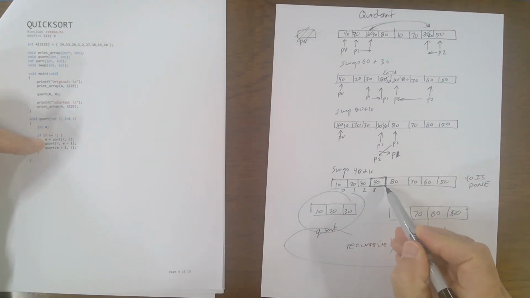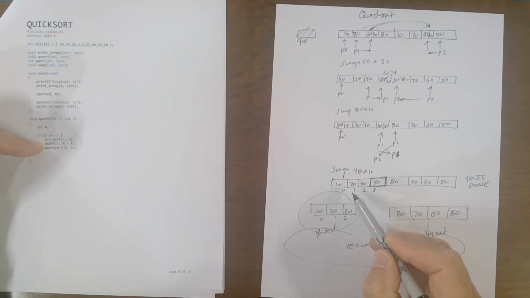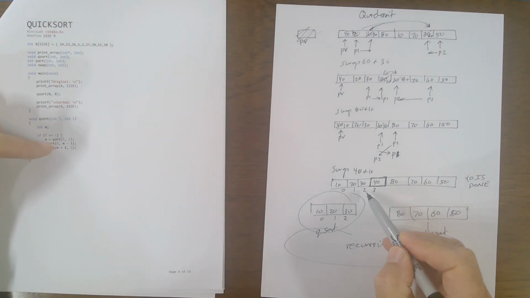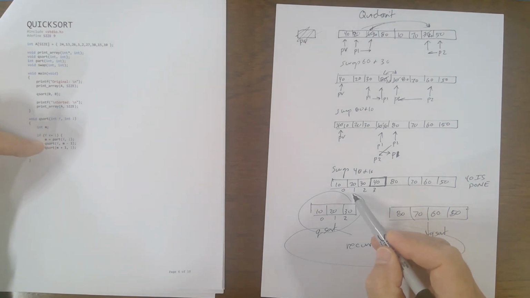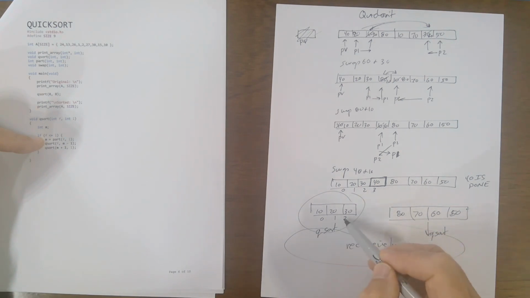Basically, it found the final position of 40, and then it calls quicksort on 0, 1, and 2. Right? It calls quicksort on the first index, which is 0, and the middle -1. The middle is 3, which is what it found here with this partition. And so it calls the subarray from 0 to 2, basically.